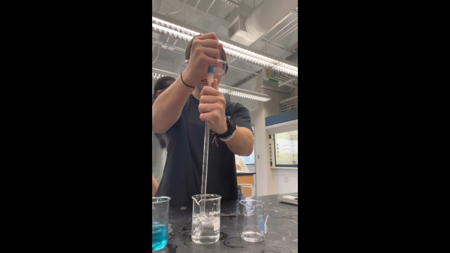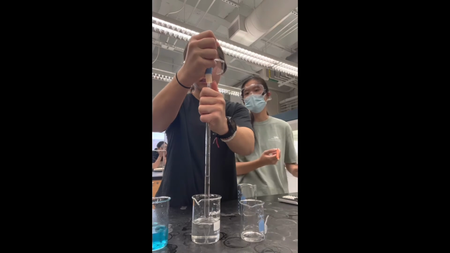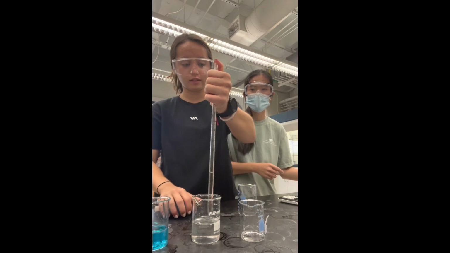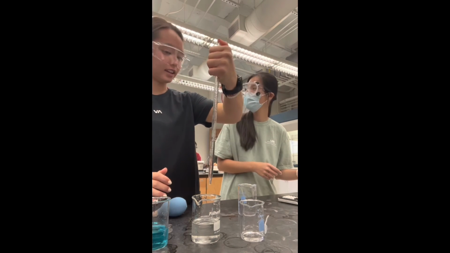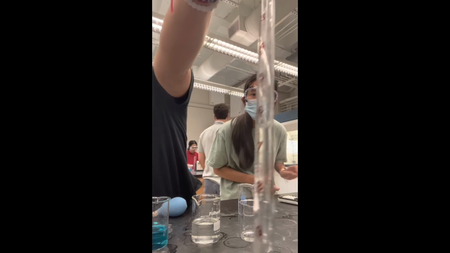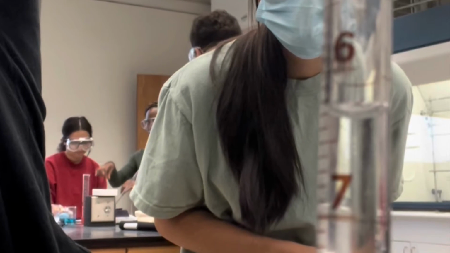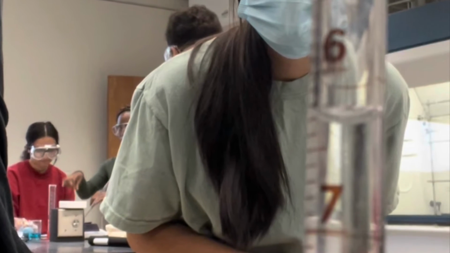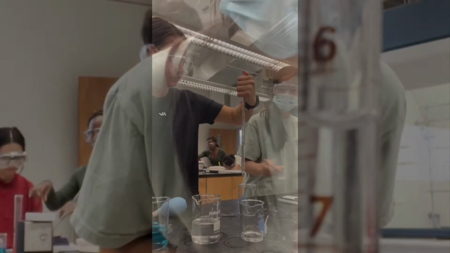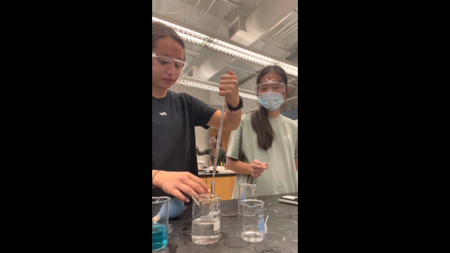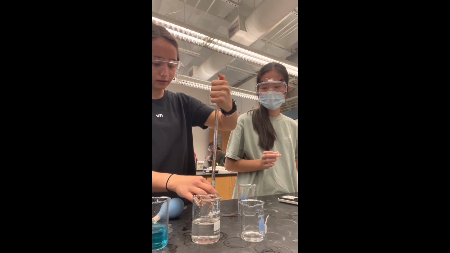Next was Kinsey. Her initial volume was 8.51 milliliters and her final was 7.61 milliliters, giving us a volume of 0.90 milliliters. Multiply that by 20% concentration and we get 0.9% concentration.